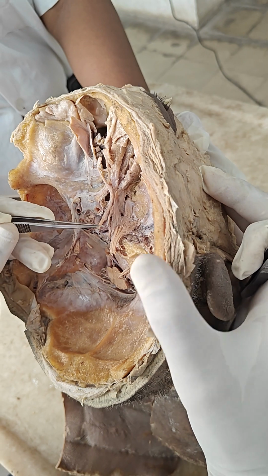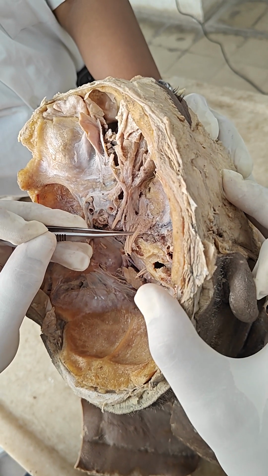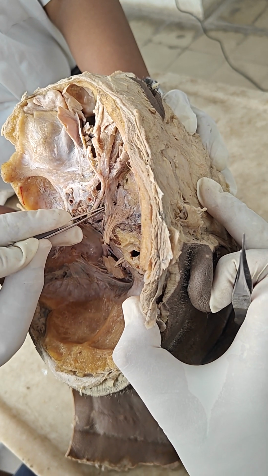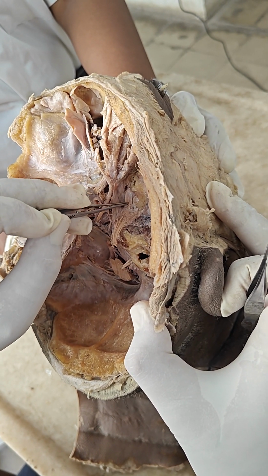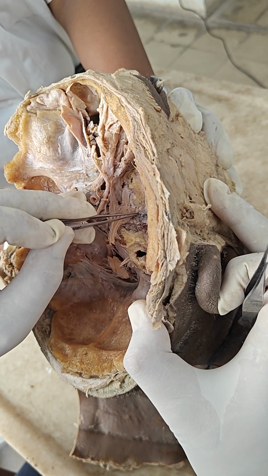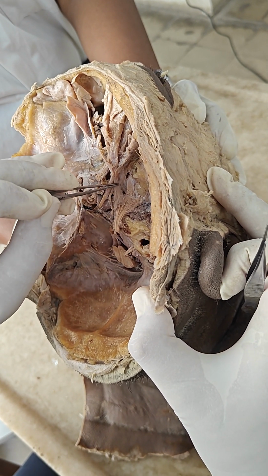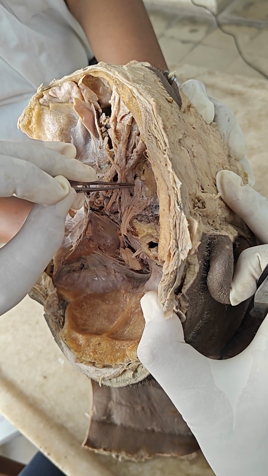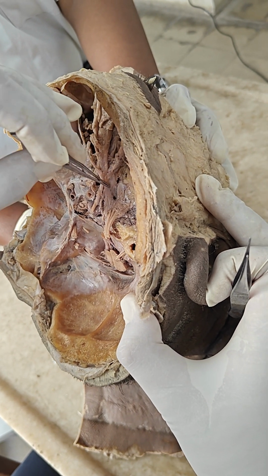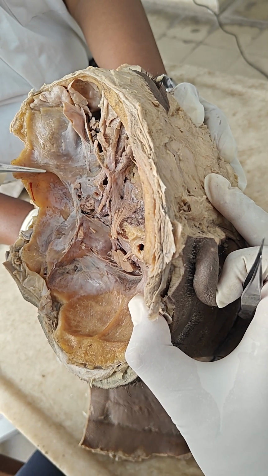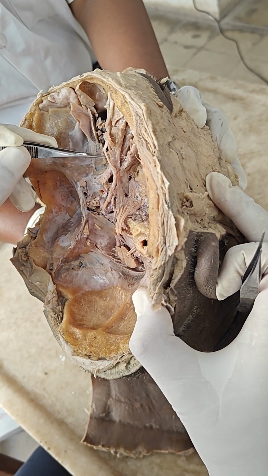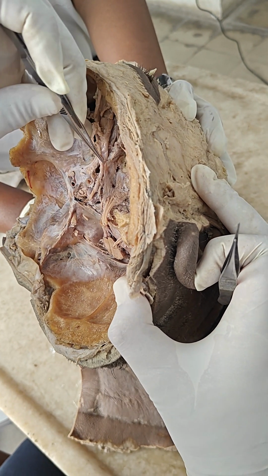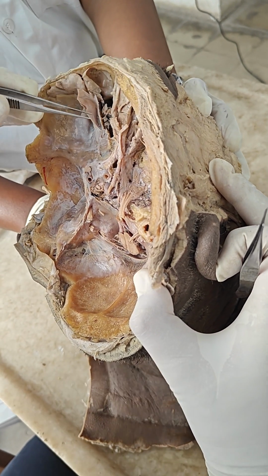Here you can see this is the trigeminal ganglion. We have dissected the trigeminal ganglion. You can see this is the ophthalmic division, this is the maxillary division, and this is the mandibular division. Of these, the ophthalmic and maxillary divisions come inside the cavernous sinus. These are the structures within the cavernous sinus: the third nerve, and after that, just below it, there is another structure.